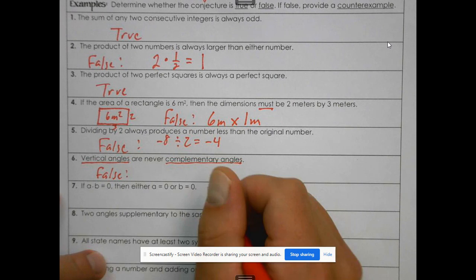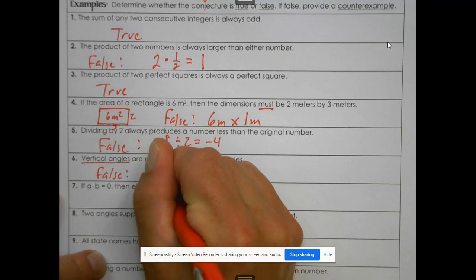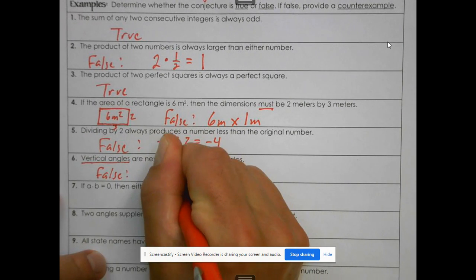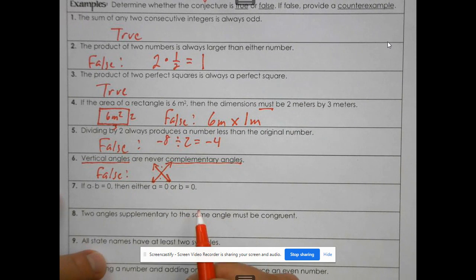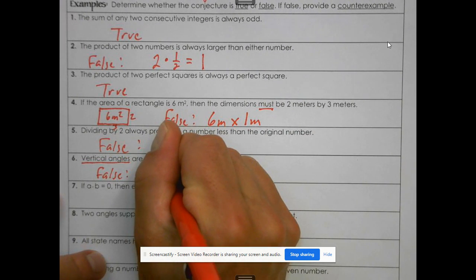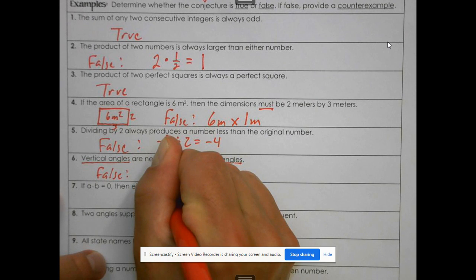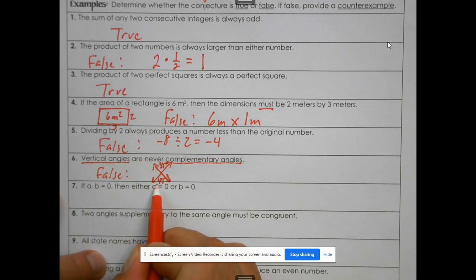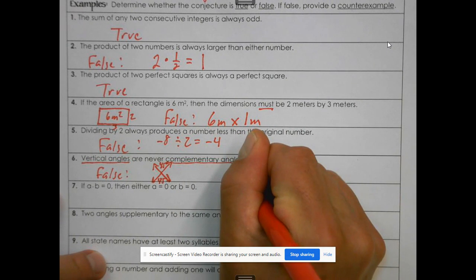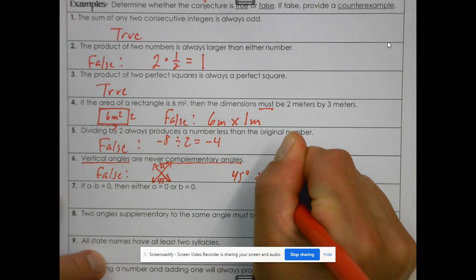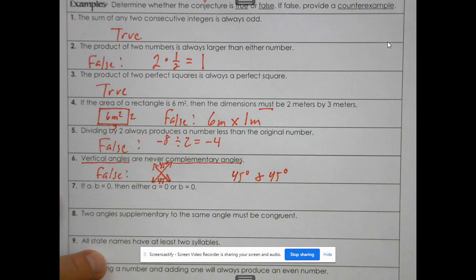Well, what if I did this? Let me show you what it looks like visually. So these are my vertical angles, right? If I said this guy was 45 degrees and that guy is 45 degrees, well, check it out. They're vertical and both these add up to 90 degrees. So they are complementary. So this is my example for false. I could have an angle that is 45 degrees and another angle that is 45 degrees.